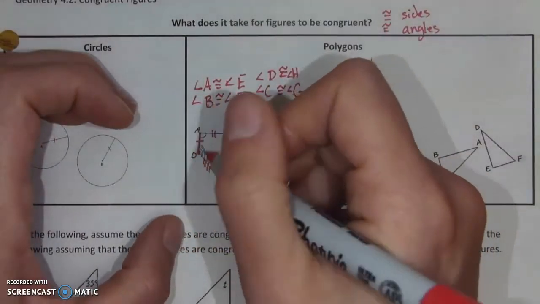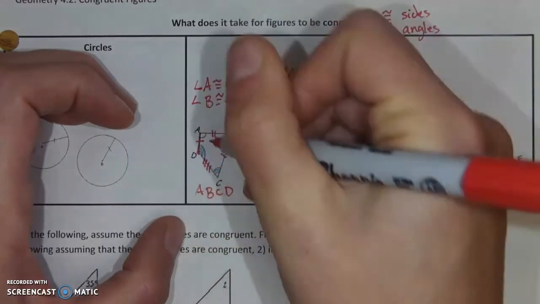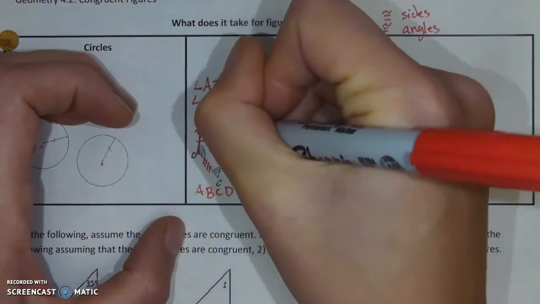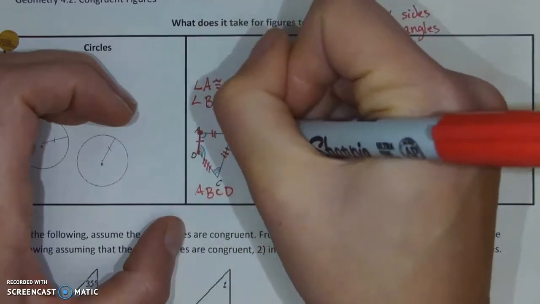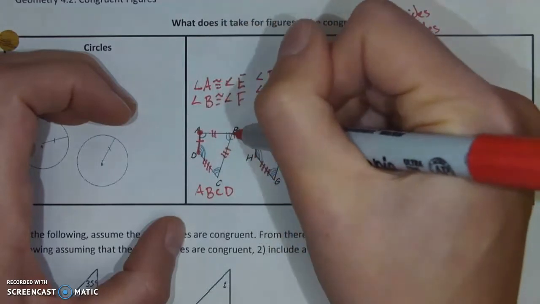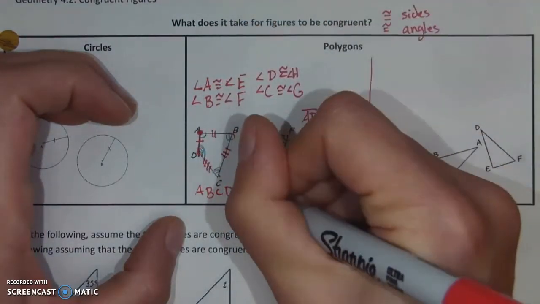So I can name the figure A, B, C, D, and I know I can name it that because I can start at A and go around to each of those in order and not pick up my pen as I draw this picture. So A to B to C to D is giving me this overall shape.